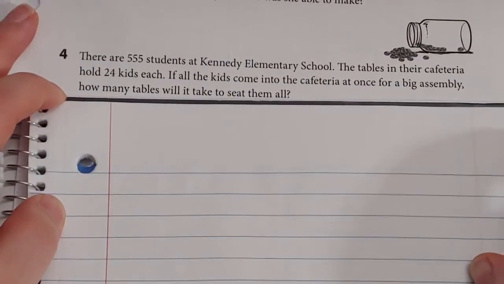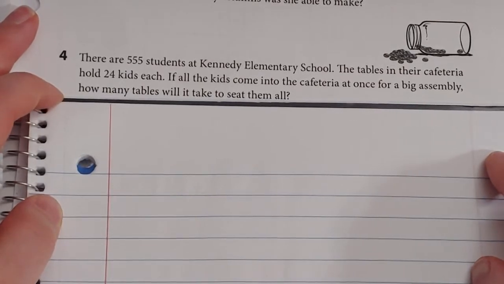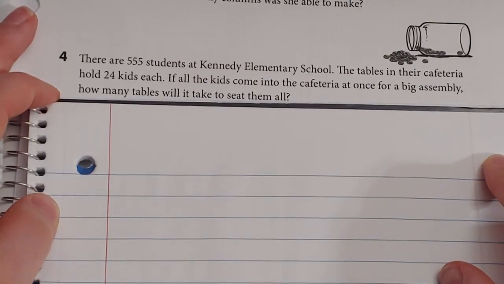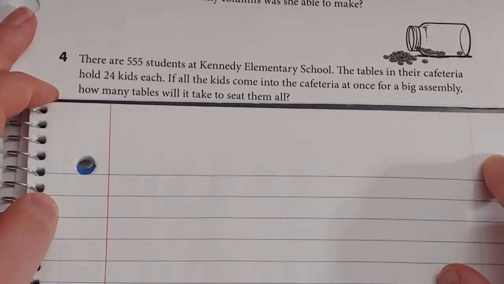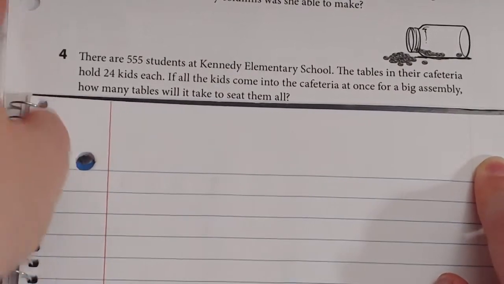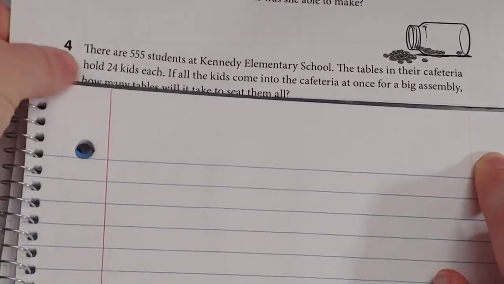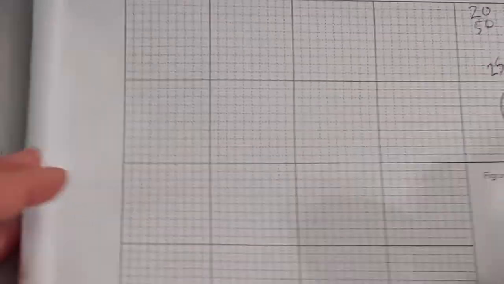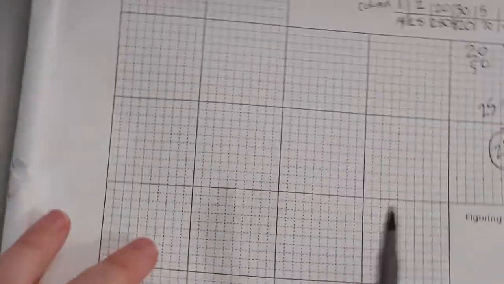All right, there are 555 students at Kennedy Elementary School. The tables in their cafeteria hold 24 kids each. If all the kids come into the cafeteria at once for a big assembly, how many tables will it take to seat them all? This is still division. Oh, turn the page. Oh, maybe we don't get to turn the page.